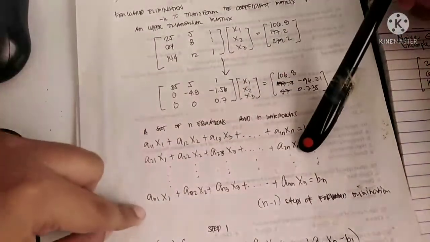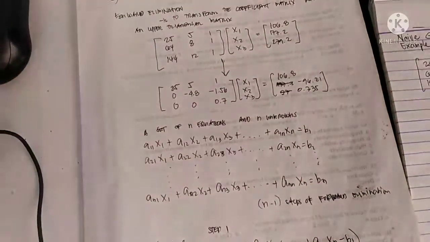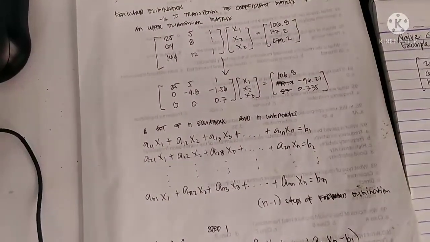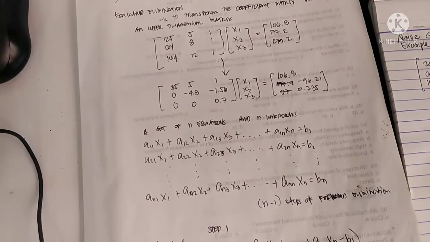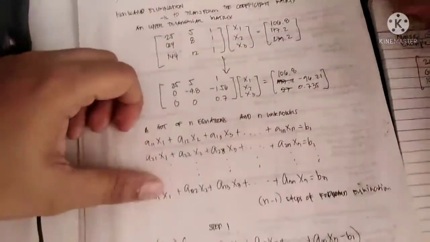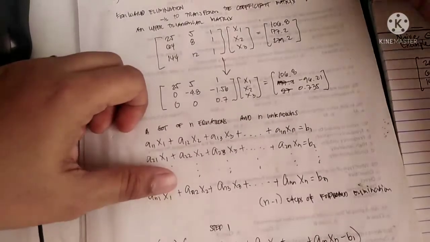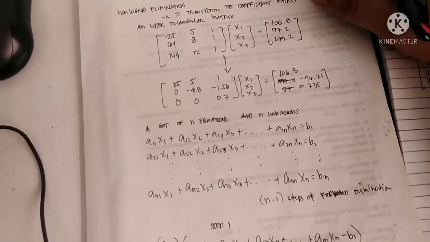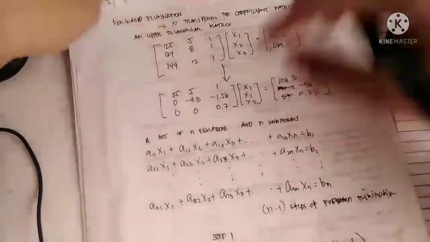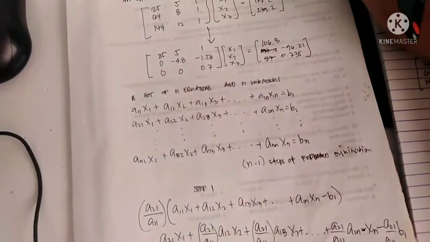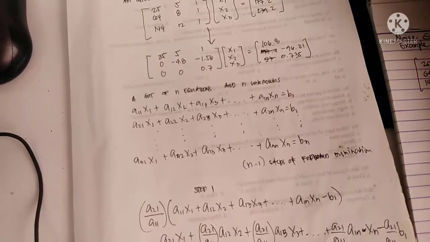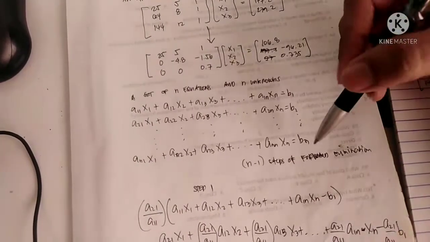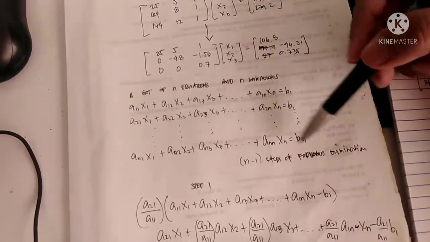Down to the last equation: a sub n1 times x sub 1 plus a sub n2 times x sub 2 plus a sub n3 times x sub 3 plus etc., plus a sub nn times x sub n equal to b sub n.